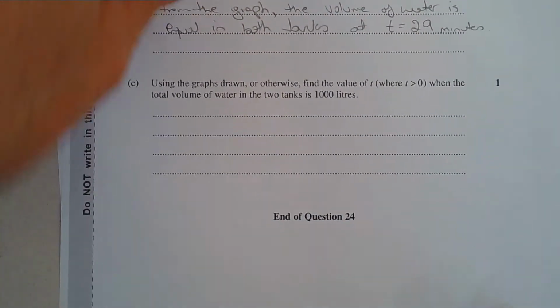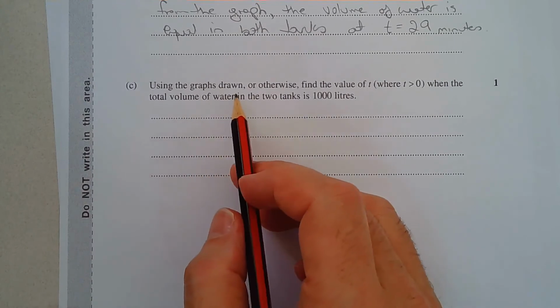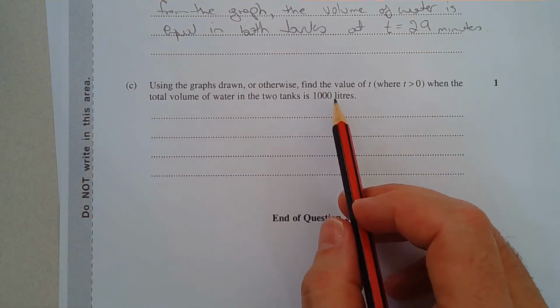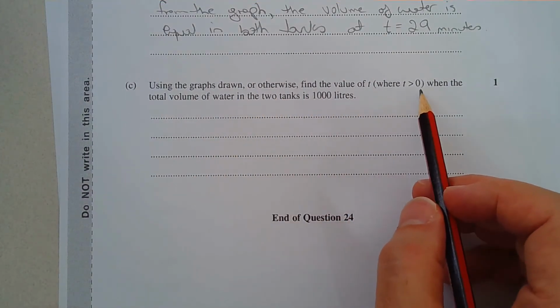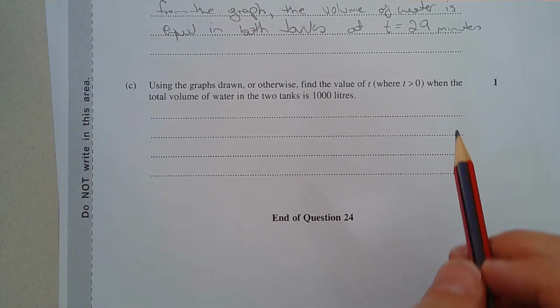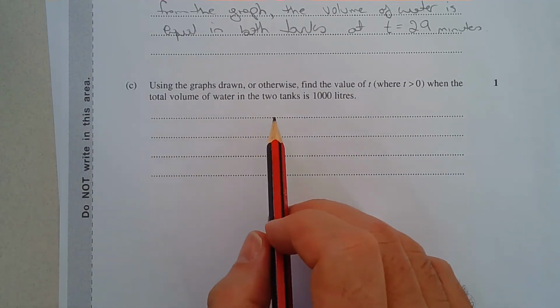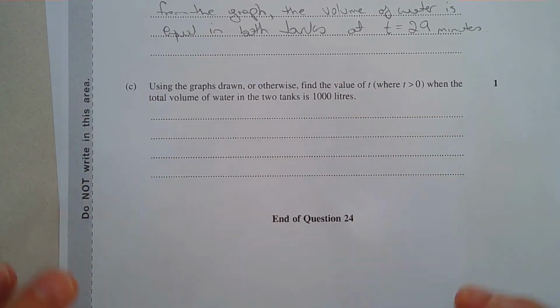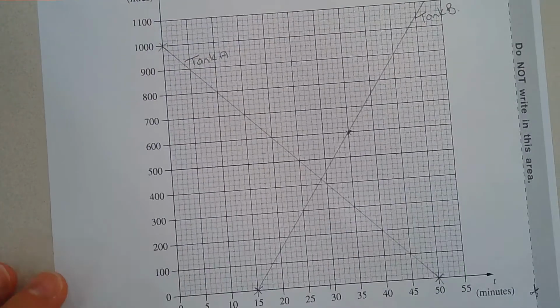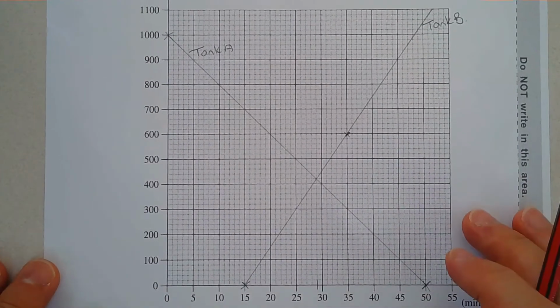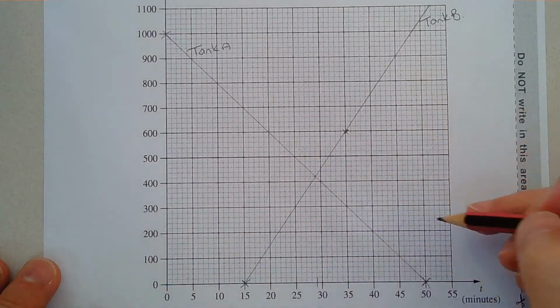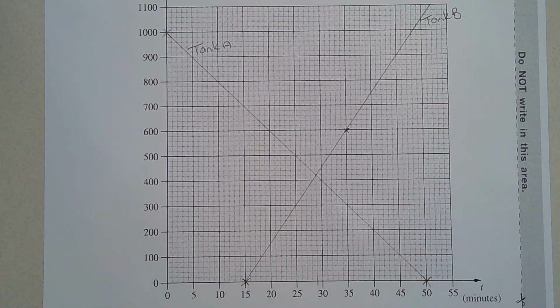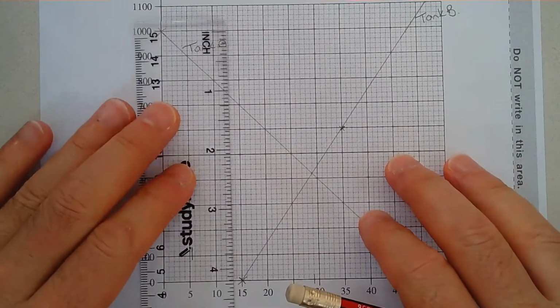Okay, part C, using the graphs drawn or otherwise, find the value of t where t is greater than 0. So that means t can't equal 0. When the total volume of water in the two tanks is 1,000 litres. So that means whatever's in tank A plus whatever's in tank B is equal to 1,000. And what we'll need to do is look at various points on the grid, and this is where a ruler would come in handy as well.